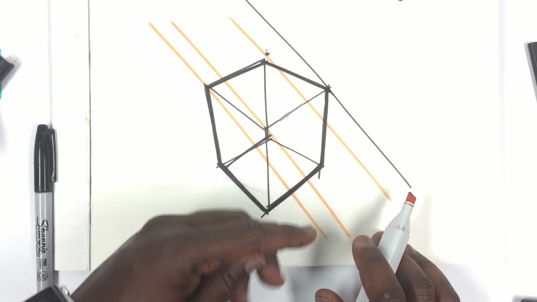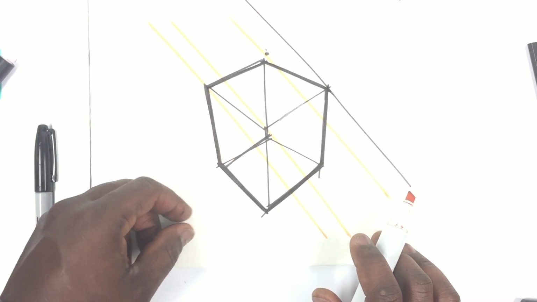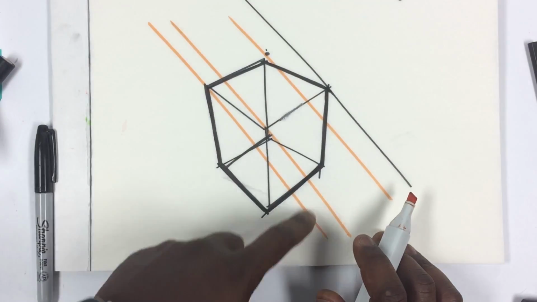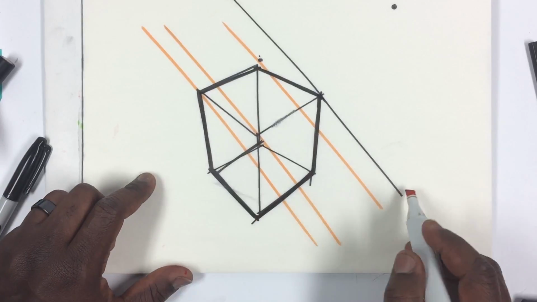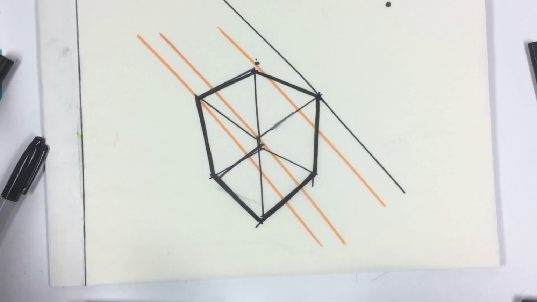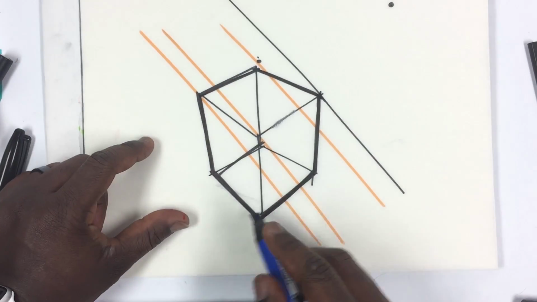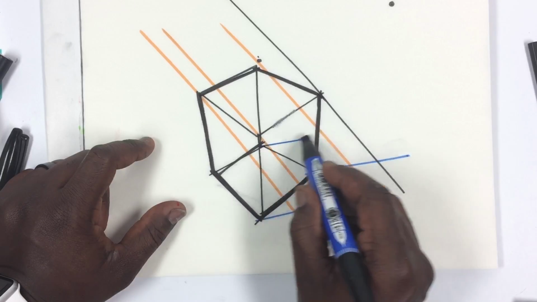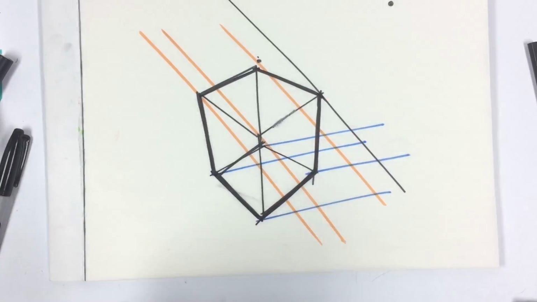Now the next thing I'm going to do is just pick anywhere, just like I did with my point light source. Pick anywhere around this sketch to set the direction that the shadow is going to fall. So I can go over like so, but all these lines are now parallel.